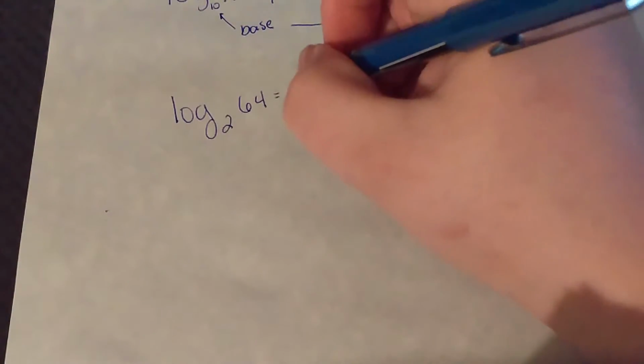So that would be 2 times 2 is 4, times 2, 8, 16, 32, 64. So 2 to the 6th is 64, yep, I think that's right.